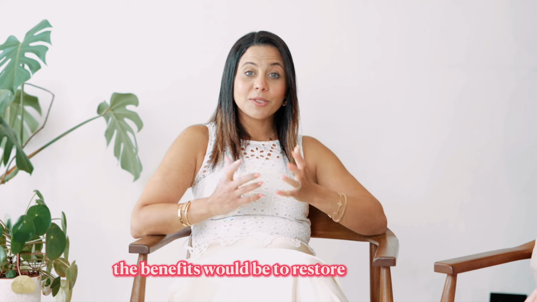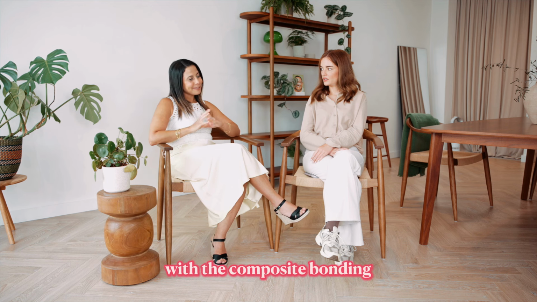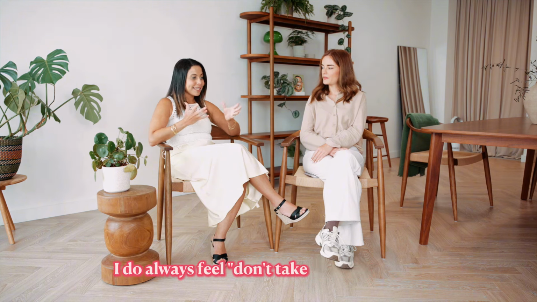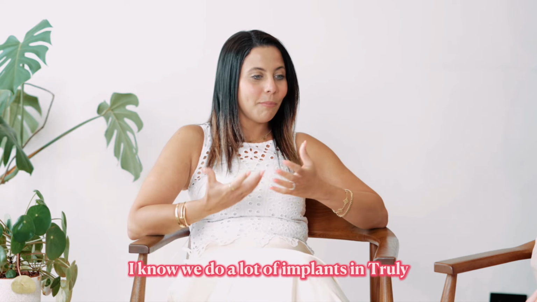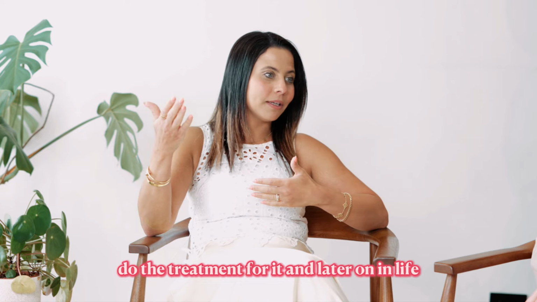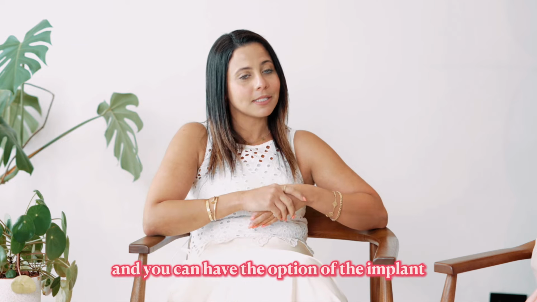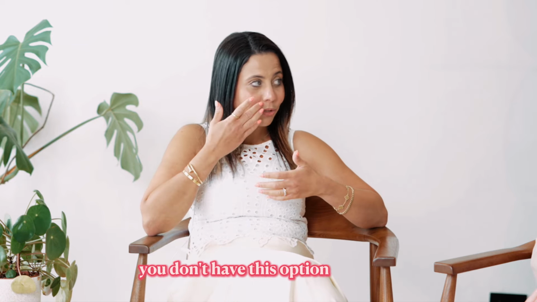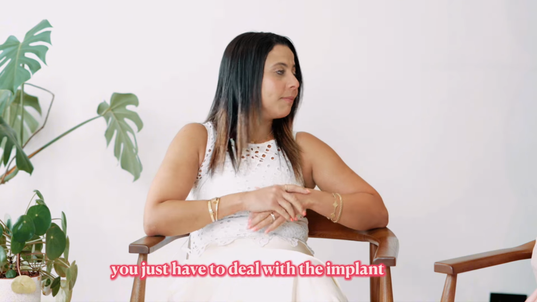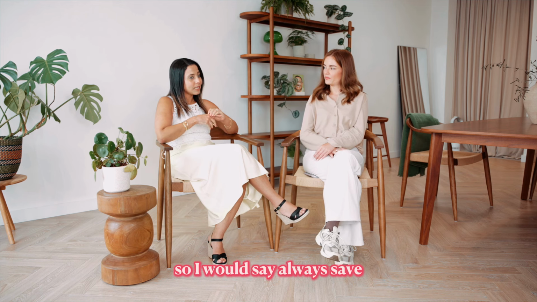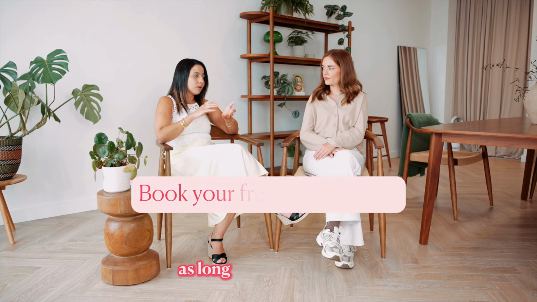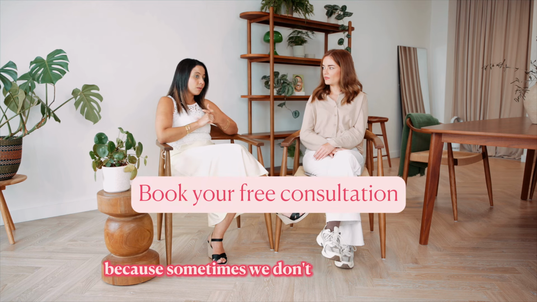The benefits would be to restore your teeth, restore your dentition. Because I do a lot of root canals with the composite bonding, I do always feel, don't take out your tooth. I know we do a lot of implants in Truly, but if you can save your tooth, do the treatment for it, and later on in life you will have to take it out if it needs to, and you can have the option of the implant. But if you take it out now, you don't have this option anymore. You just have to deal with the implant work. So I would say always save, as long as it can be restored, as long as it can be saved, because sometimes we don't have this option.